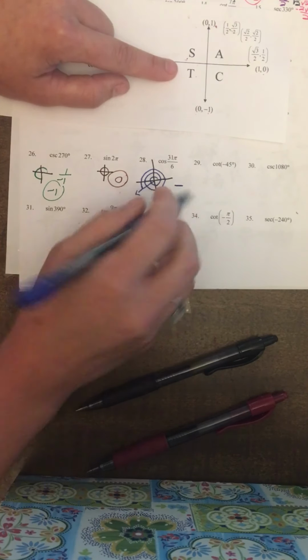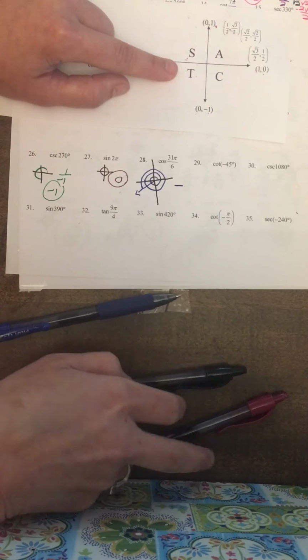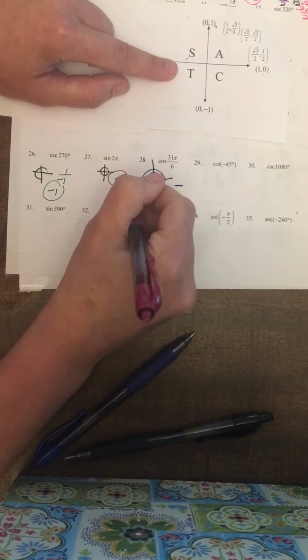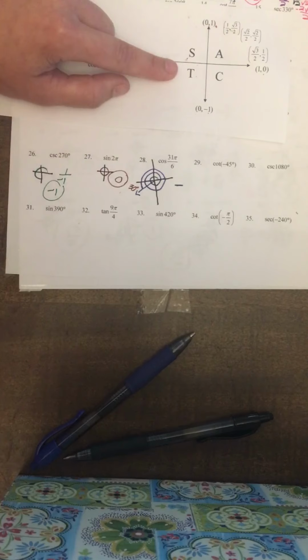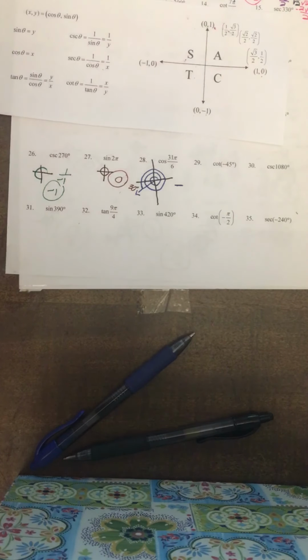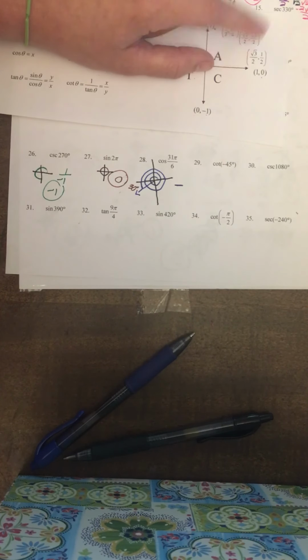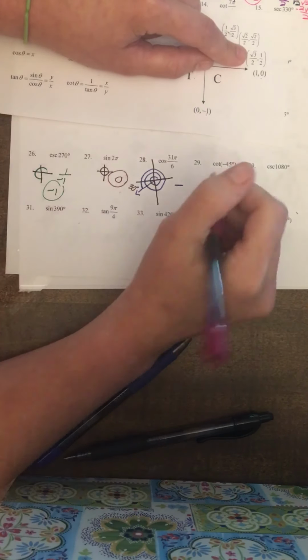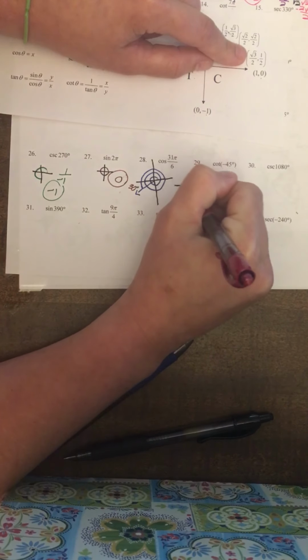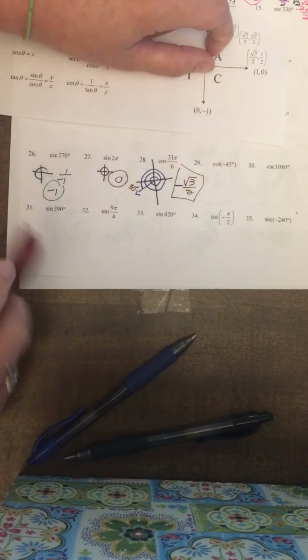We went pi over 6 past the x-axis, which means that's a 30-degree reference angle. And we're going to look at this point, the square root of 3 over 2, 1/2. Now, cosine goes first, so that's just going to give us negative square root of 3 over 2. Sine goes second, cosine goes first.